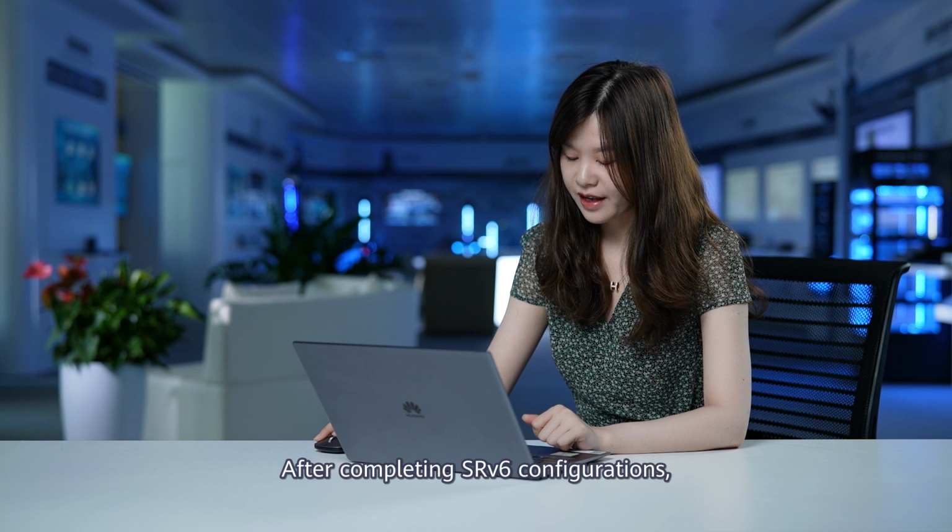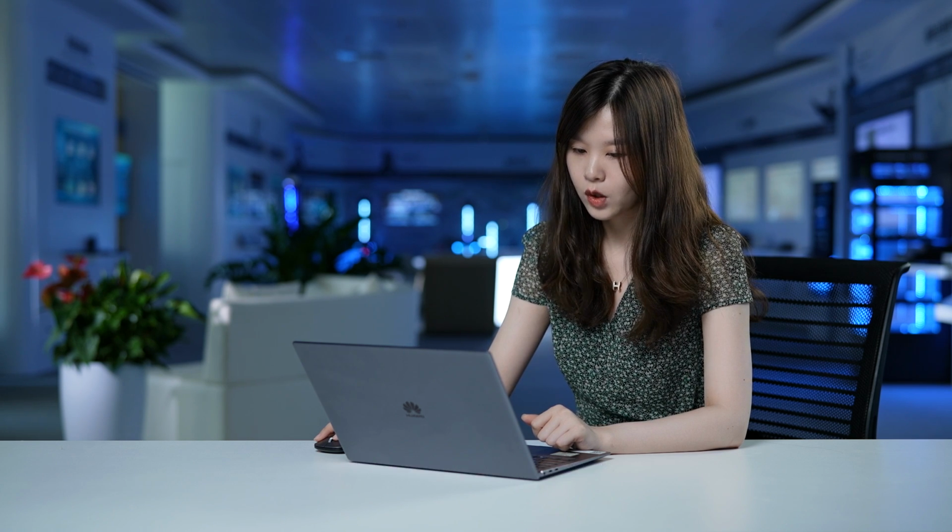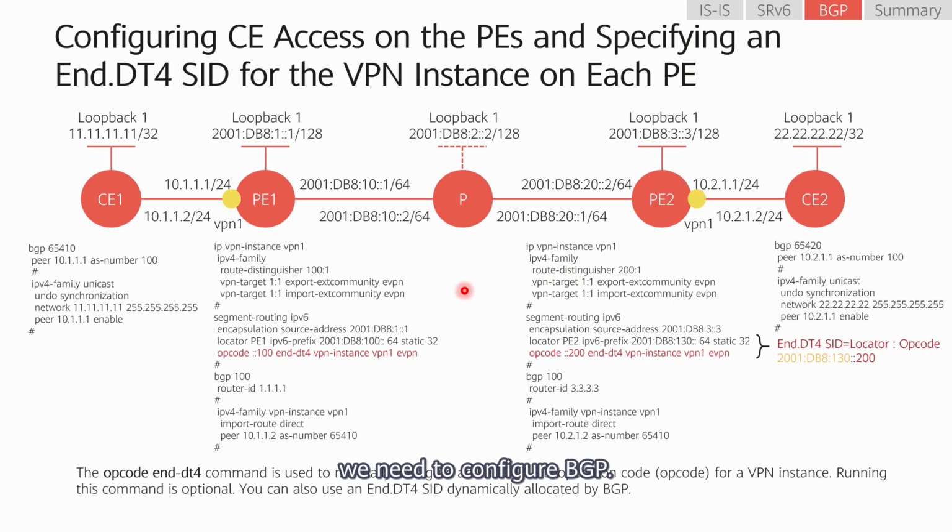After completing SRv6 configurations, we need to configure BGP. The first step involves configuring CE access on the PEs. Specifically, we need to create a VPN instance on each PE, bind a specified interface to the VPN instance, and then configure an IP address for the interface.